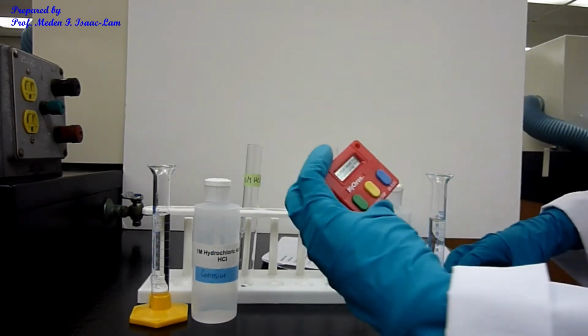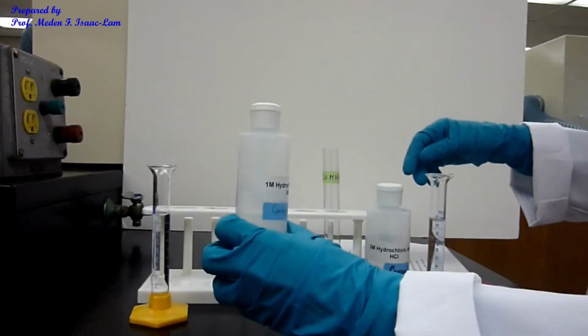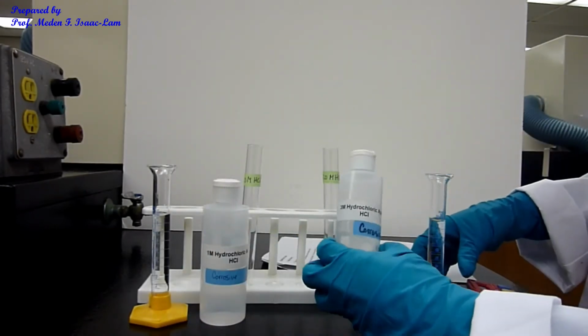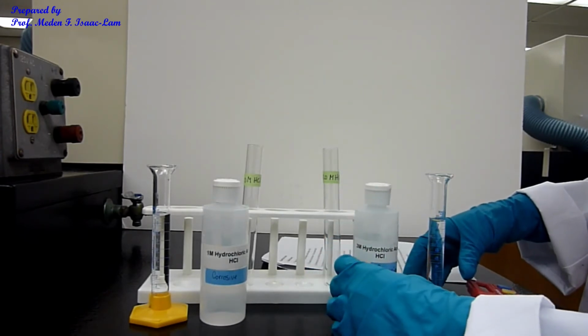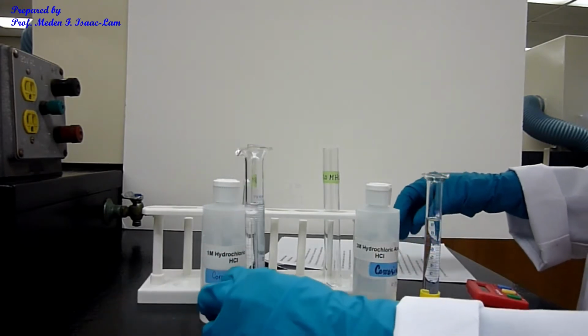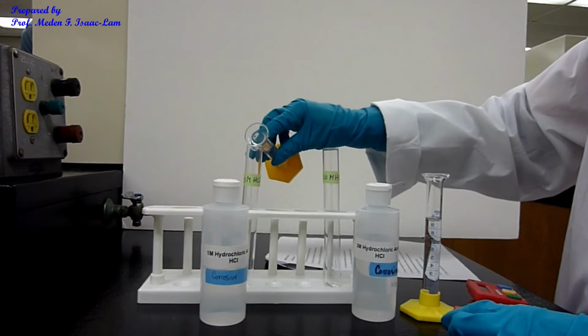So again, I have a timer, and this is 1 molar hydrochloric acid, lower concentration, and the other one, 3 molar hydrochloric acid, higher concentration. I already measured 10 mL in a graduated cylinder. So when I put it, I'm going to set the timer, and then we observe.